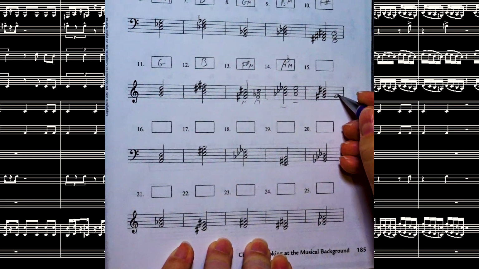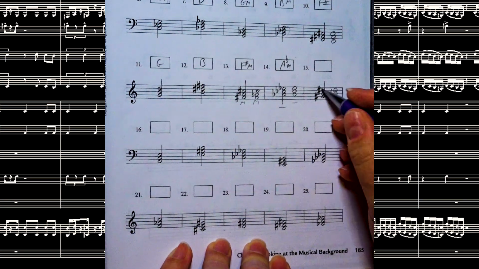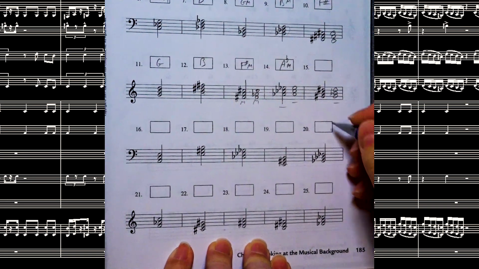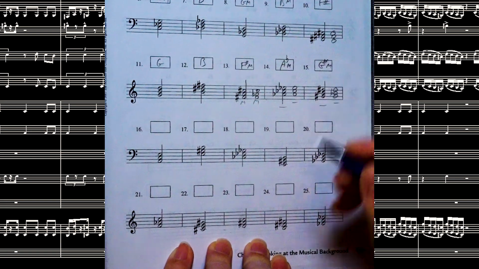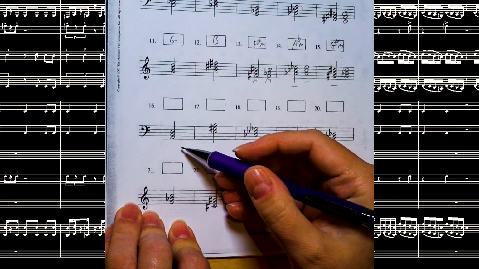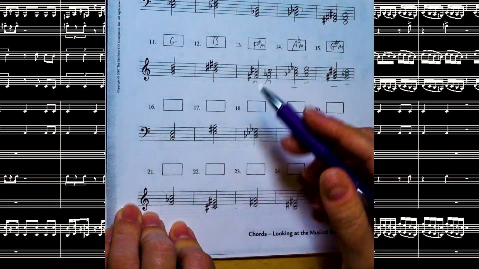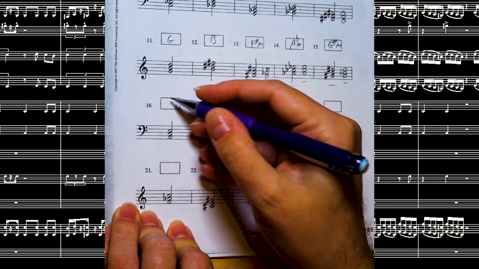Alright, so this G sharp makes a G. B makes it a B flat. In the key of G, it's only supposed to have an F sharp in there, so that means that's minor. That means that's minor, so that's G sharp minor. Well, we kind of solved this one already over here, being minor. There's supposed to be an F sharp here if it's going to be major.